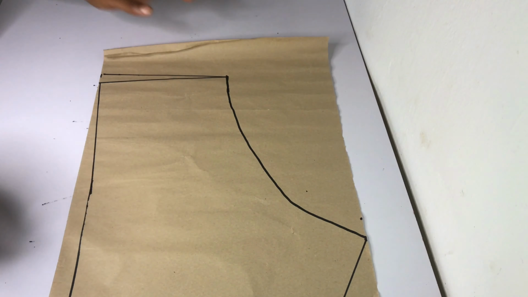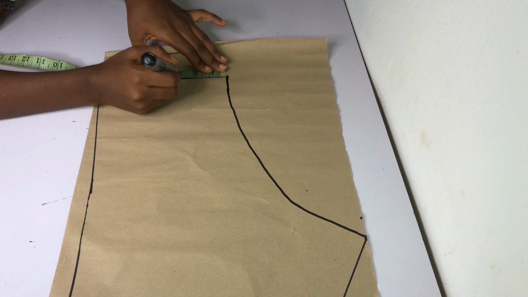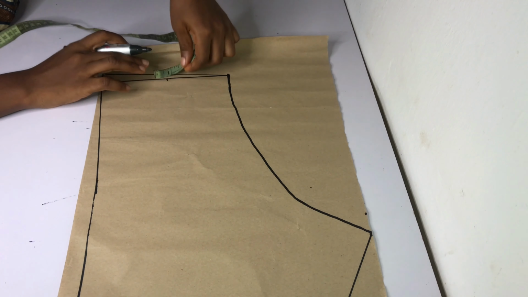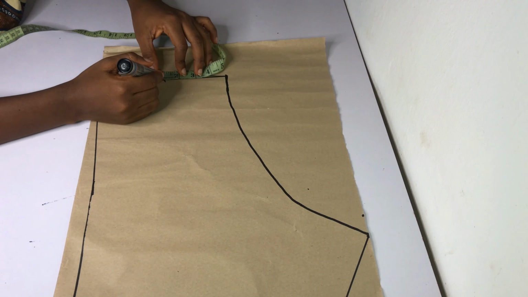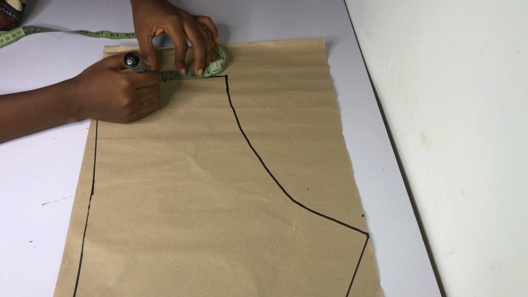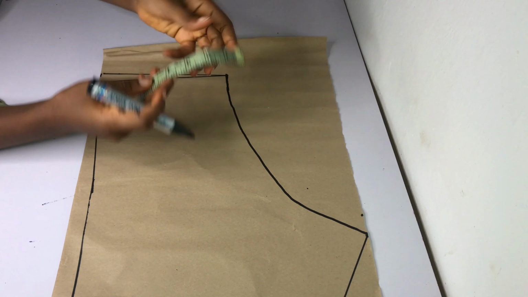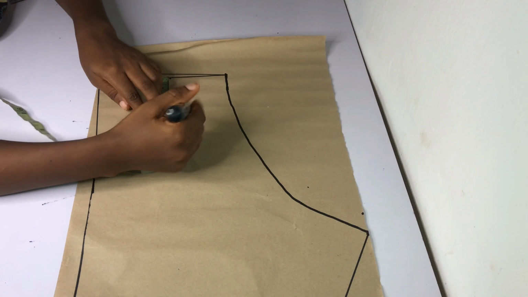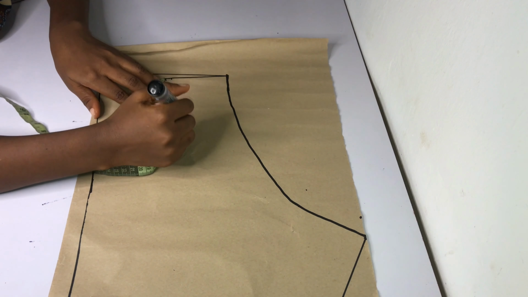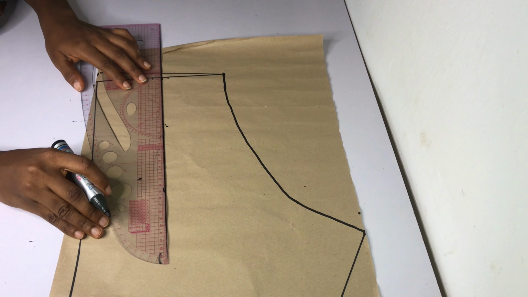So I'll measure my waistline and I'm going to mark the middle point just like we did for the back panel. And on the middle point, I'm going to go out by 0.5 inches on the left and on the right, and I'm going to come down by 4 inches. That's for the back dart. The front we came down by 3 inches, but the back we're going to come down by 4 inches, and I'm going to connect like this. And here we have our dart.